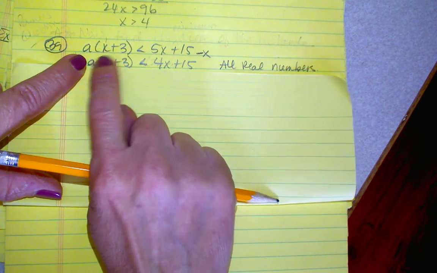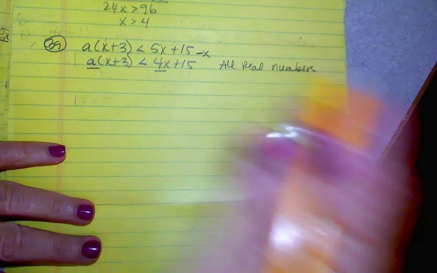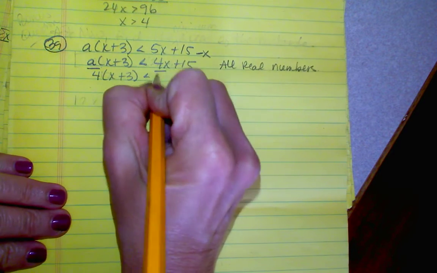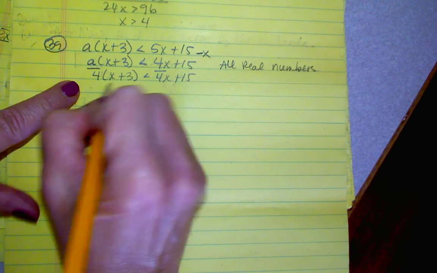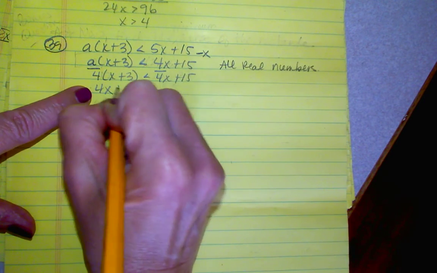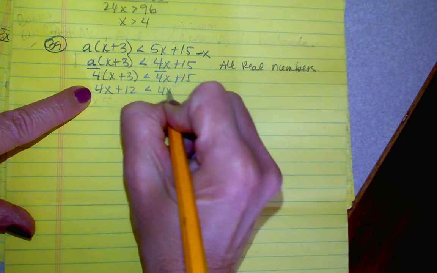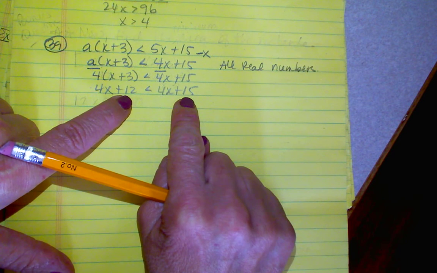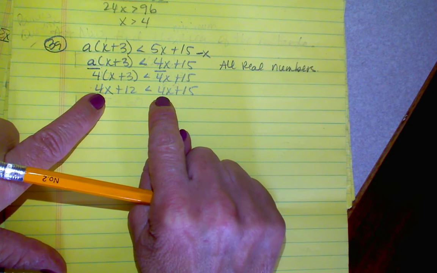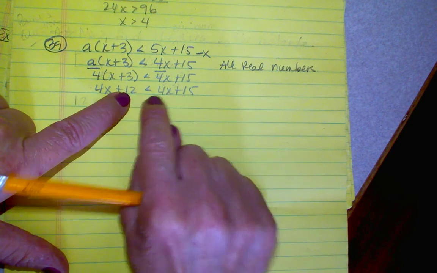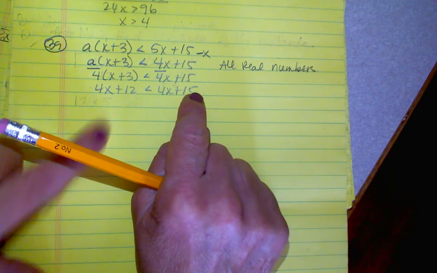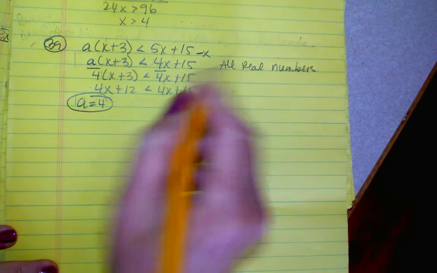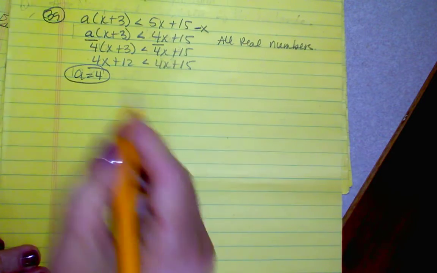And if we went ahead and made this 4 times the quantity x plus 3 is less than 4x plus 15, you distribute that 4, you get 4x plus 12 is less than 4x plus 15. Well, that's going to be a true statement, meaning all real numbers. So there have to be both 4x, and then 12 has to be less than 15. So A has to equal 4. That's the only number it can equal to be all real numbers.